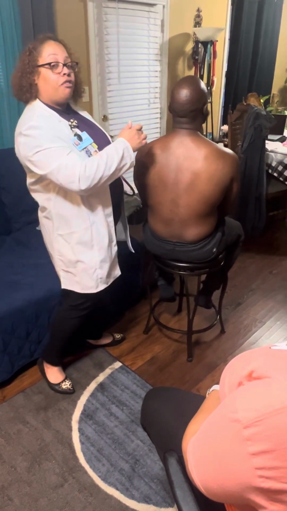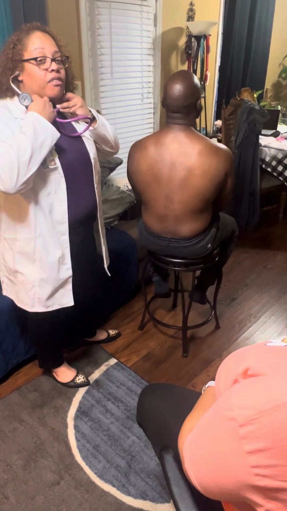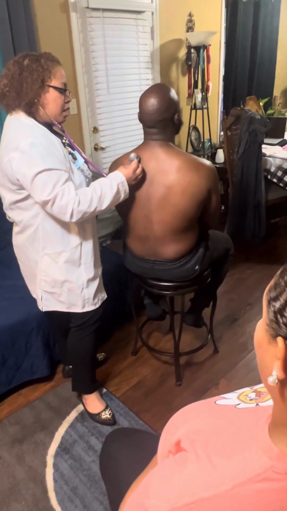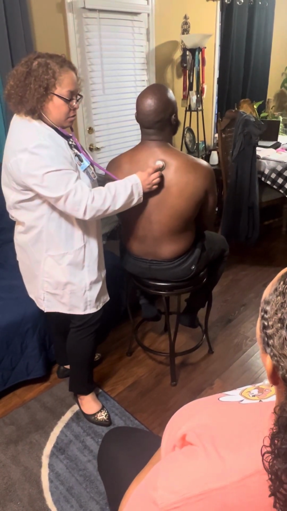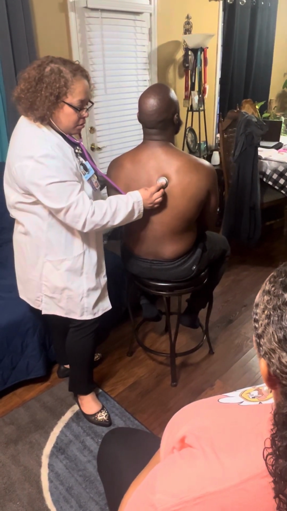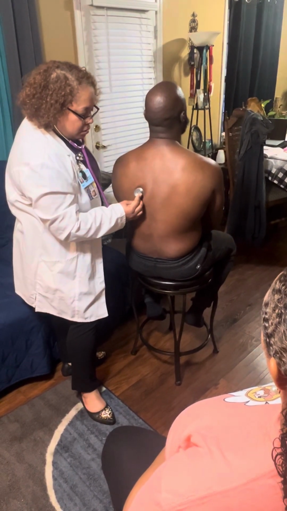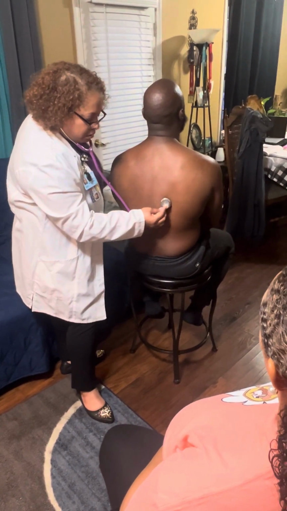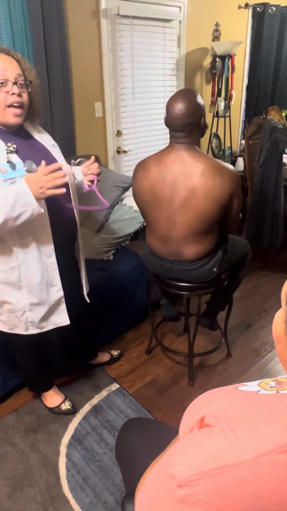Then we're going to do bronchophony. Same thing, except on the bronchophony, we're going to have him say E. So as I put my stethoscope on your back, repeat E. E, E. E, E. And we're checking for consistency on both sides.